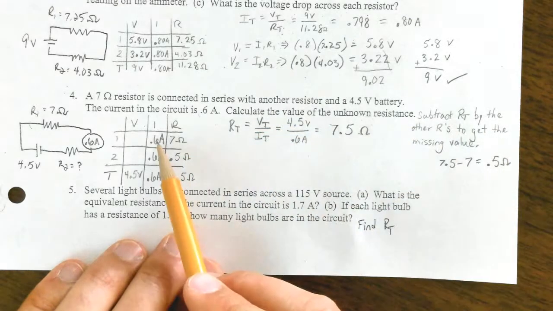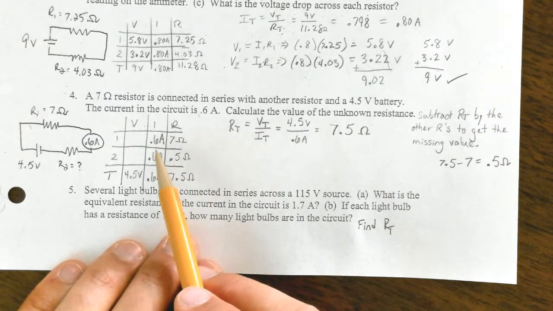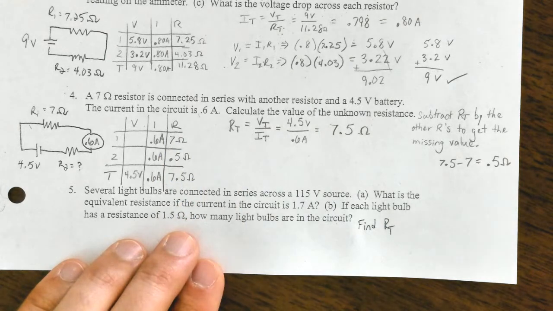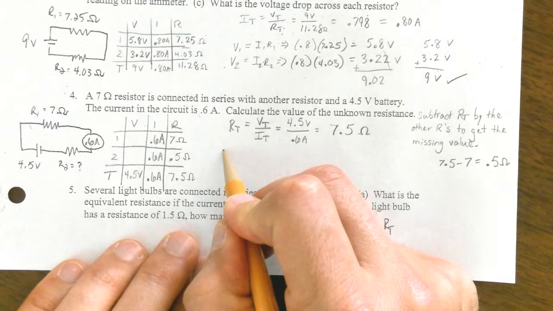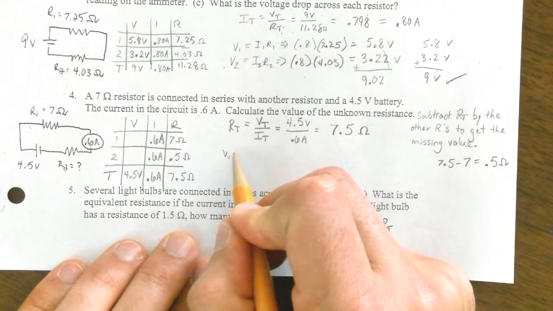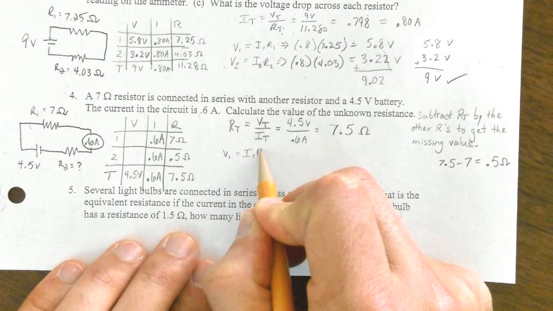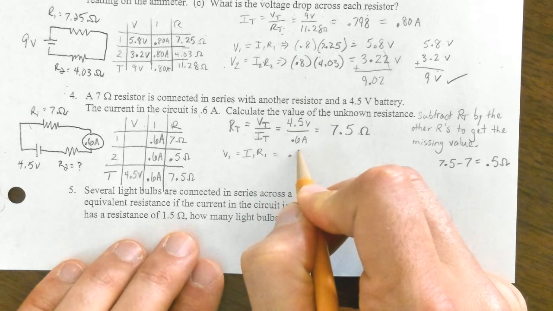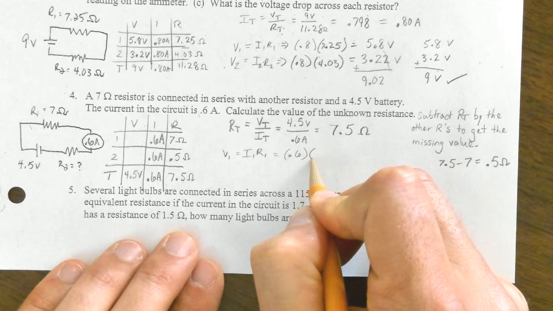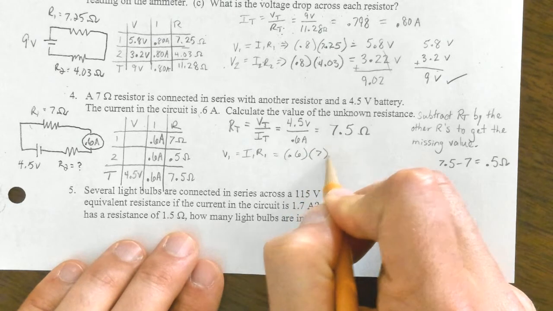Once we have I1 and R1 and I2 and R2, you multiply out and you get your V's. So V1 is I1 times R1. So I was 0.6, R1 was 7.